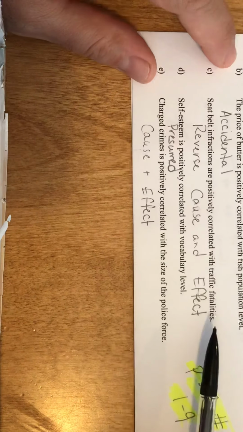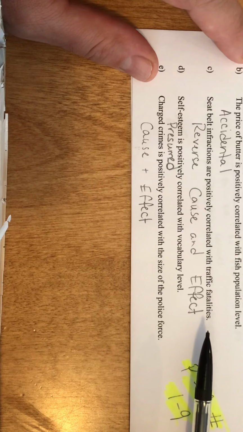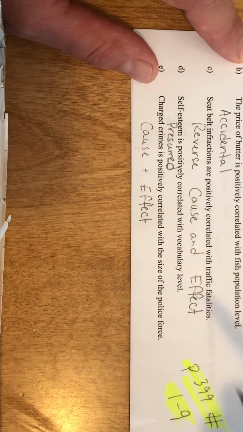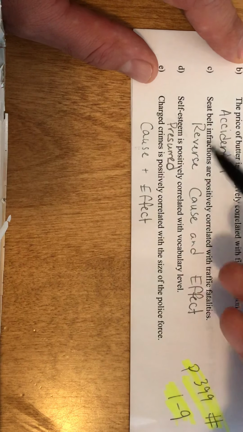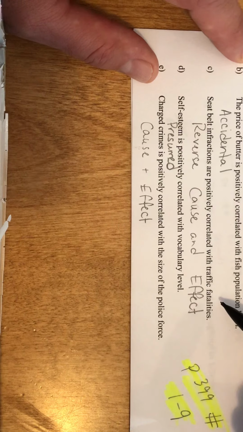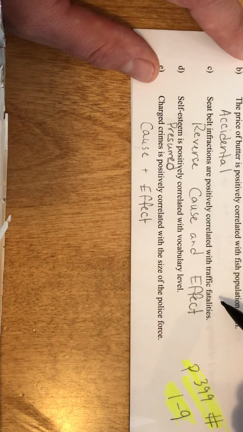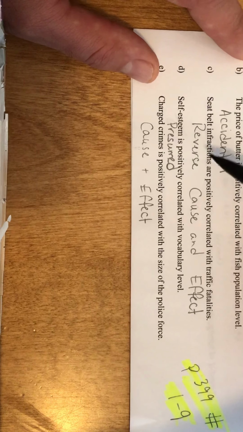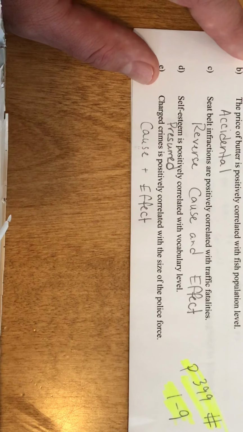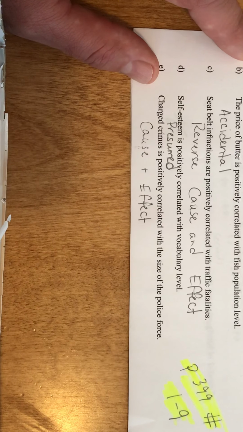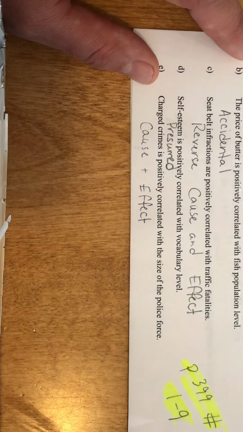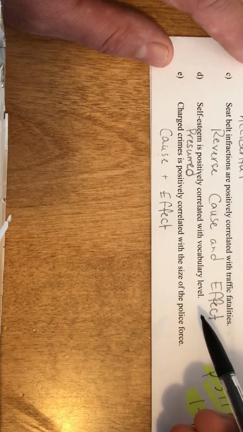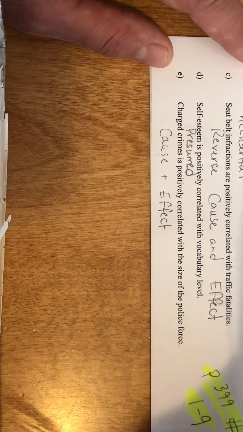Seatbelt infractions are positively correlated with traffic fatalities. So it's not the seatbelt infractions that are causing the traffic fatalities to go up. It's actually the reverse. If you're in Caledon and you see that there are a lot of people with traffic fatalities, you're going to go out there and give more seatbelt infractions. You're going to put your police officers out there to remind people to wear their seatbelts and be safe. Okay, so this is one of those ones. It's the reverse.